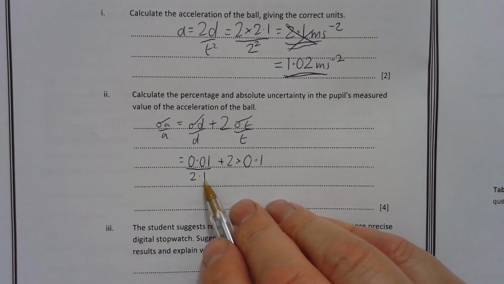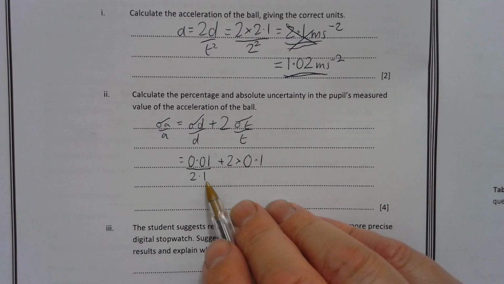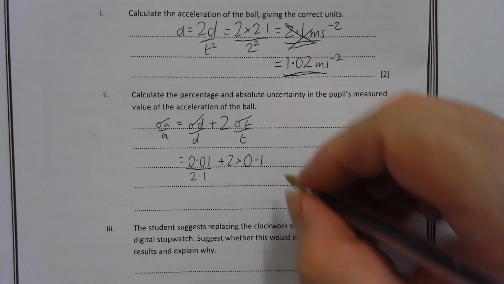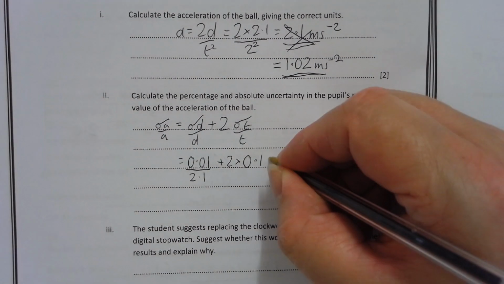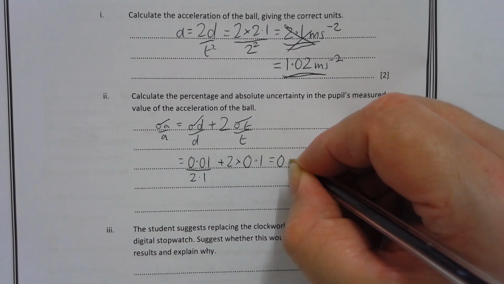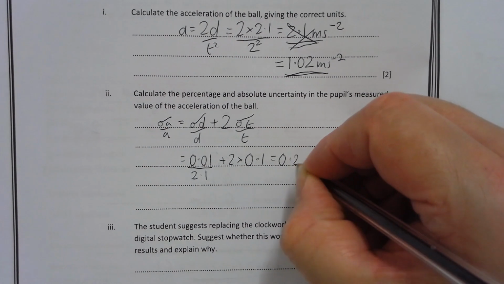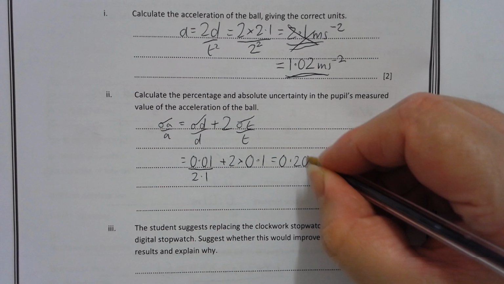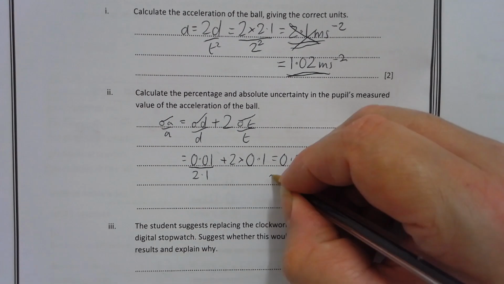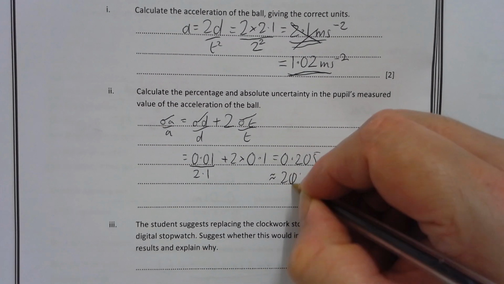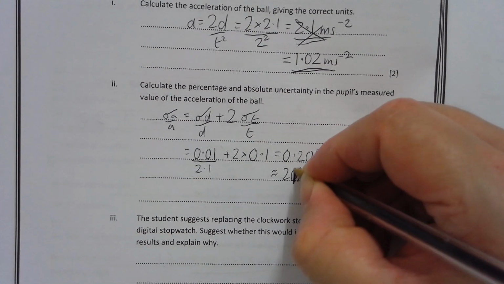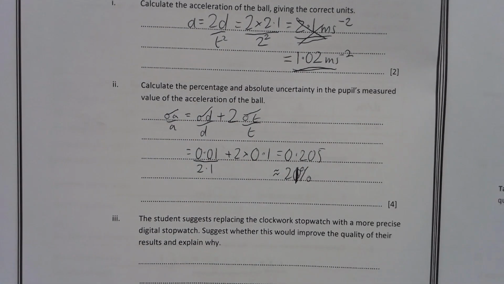But if you do add them together, it comes out to be 0.205, I think, 0.205. So nearest makes no difference. 21% uncertainty. That one kind of disappears into insignificance, really. So then you've got your value there of 0.205.